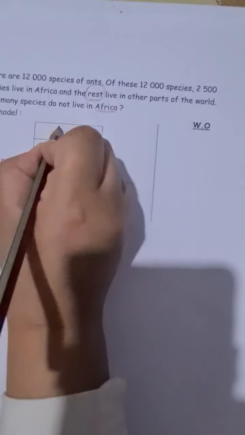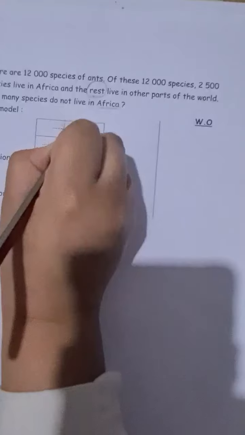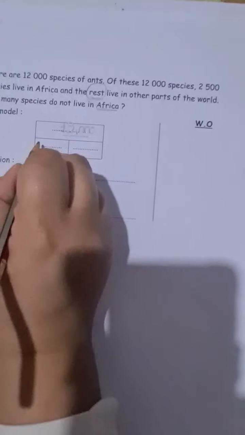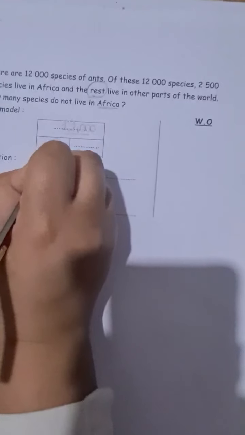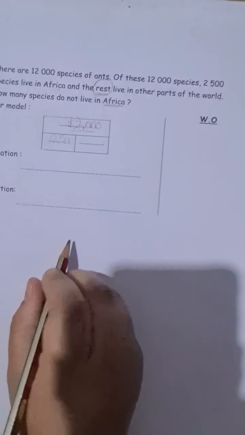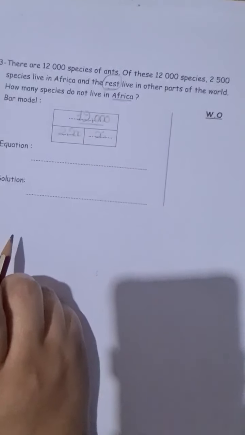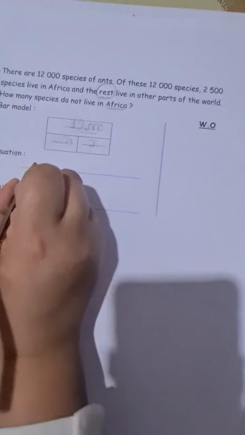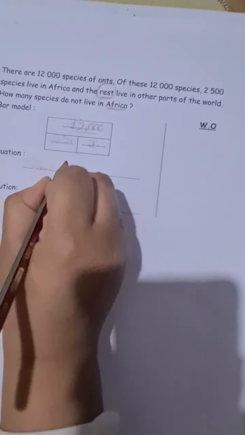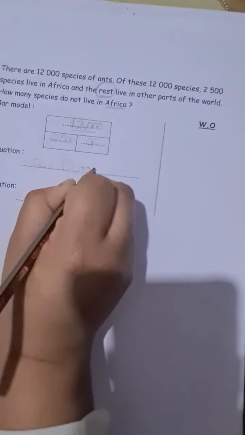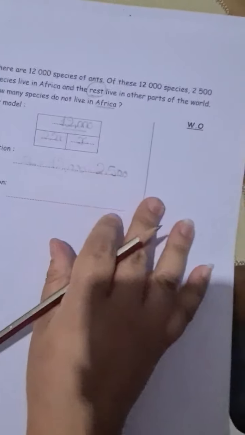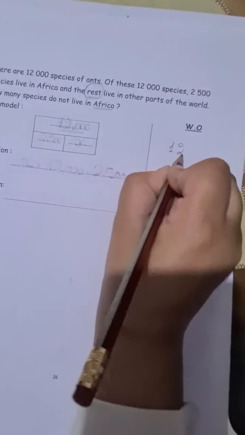So I'm going to do minus here. 12,000 is the total number of ants. Here 2,500 live in Africa, and the rest live in other parts of the world. So I want the rest of the species. So X equals 12,000 minus 2,500. Here 12,000.